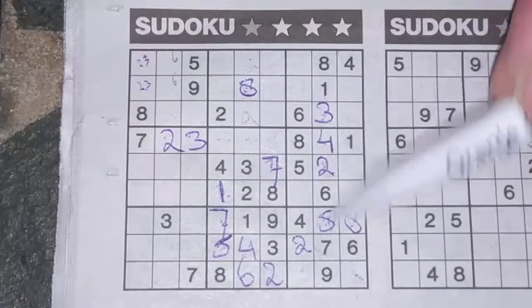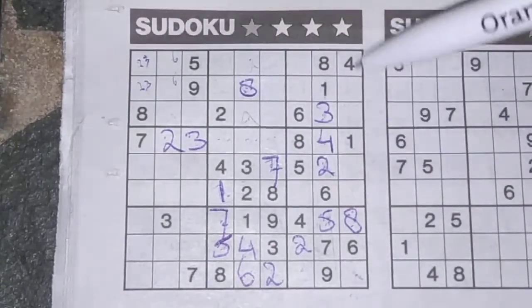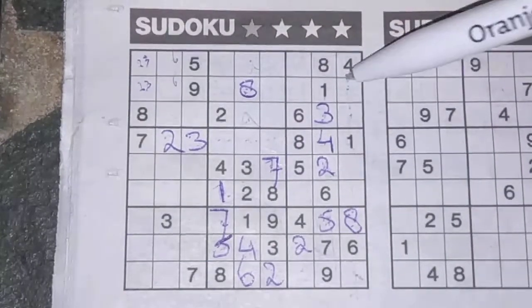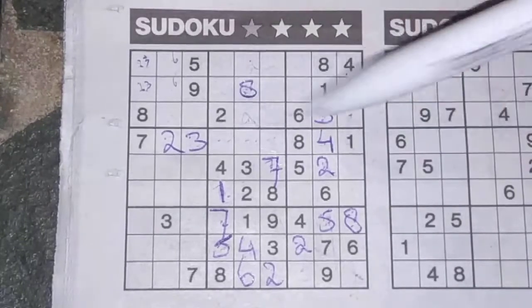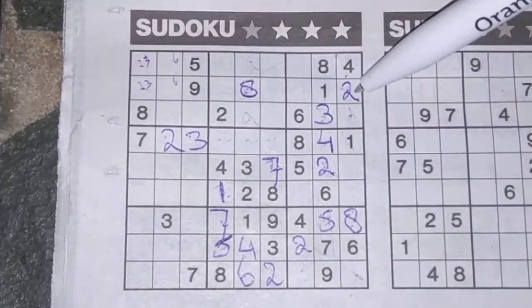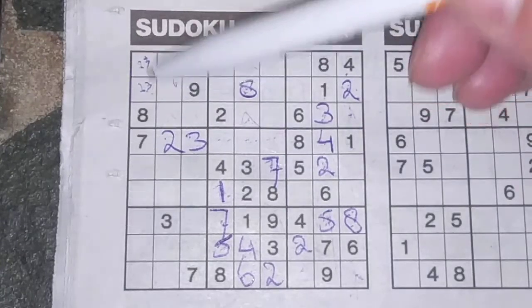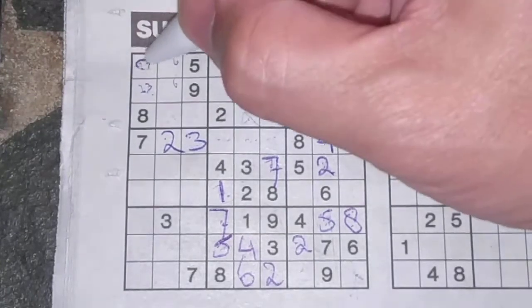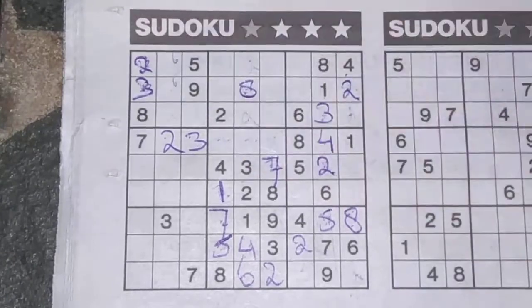2 in this column, 2 in the column next. So in the last column, the only 2 places for the 2 should be here or there. I see here a 2, no 2 there. 2 should be here. We have a 2 here, so this cannot be a 2 anymore. This should be the 2. And this should be the 3.